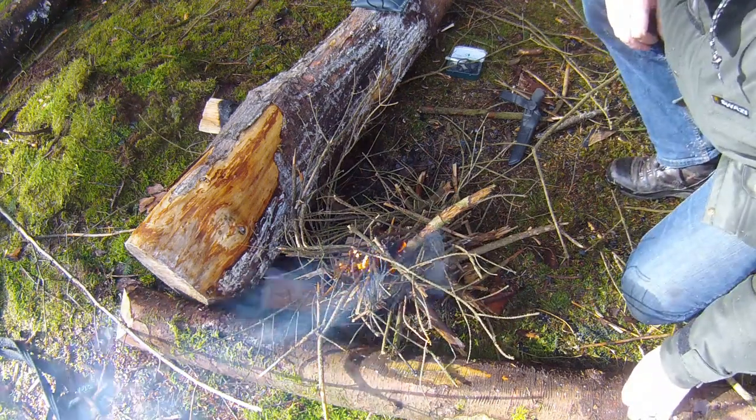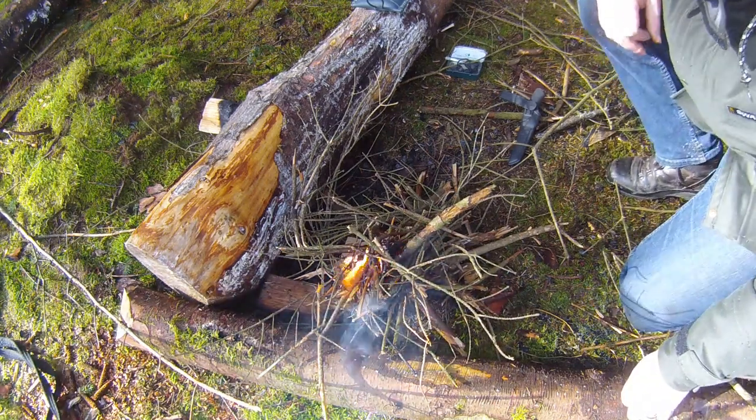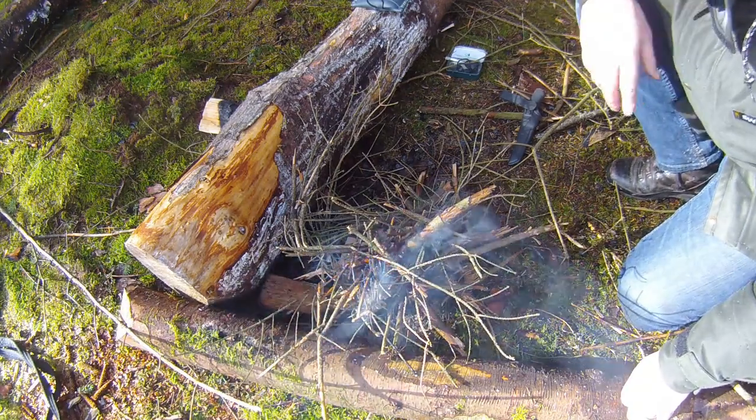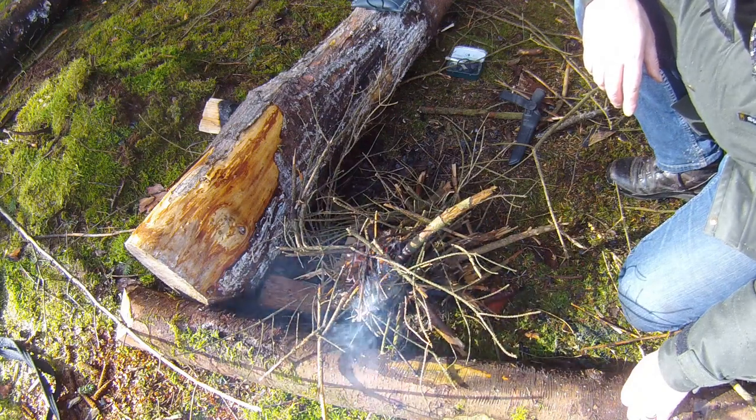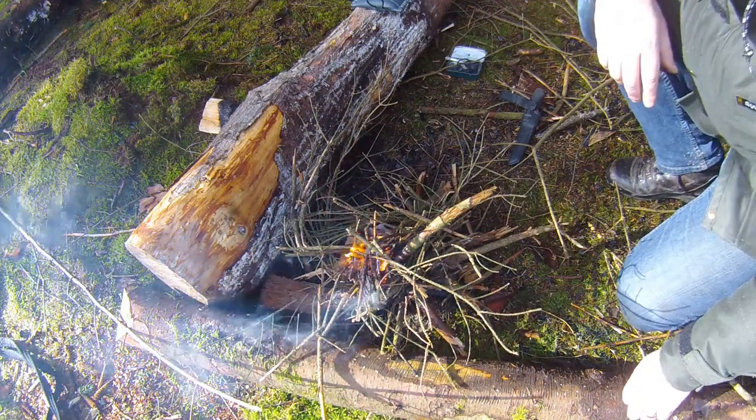Okay, looking like it's going to take now. Not exactly a fire that's visible from space, but it was just for demonstration purposes only. Seems to have worked.